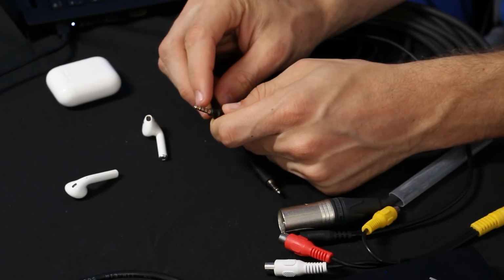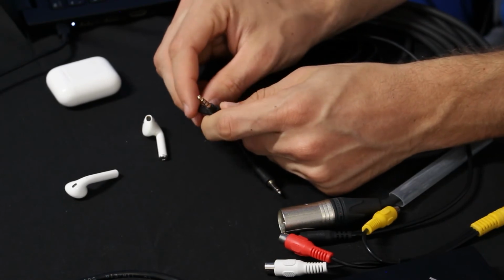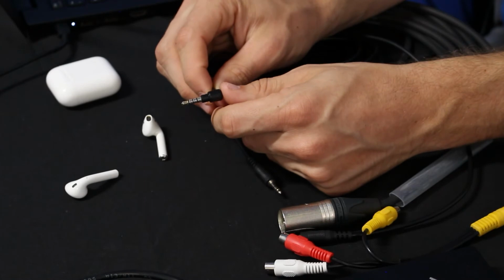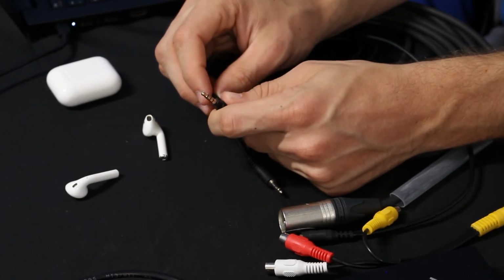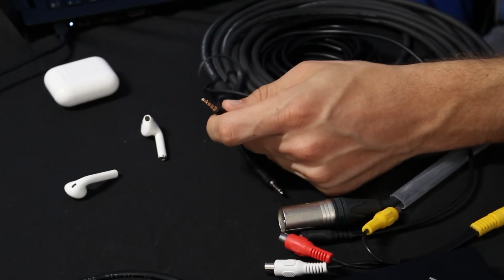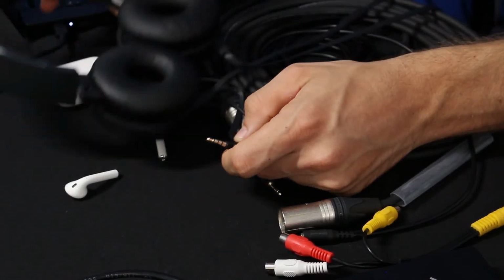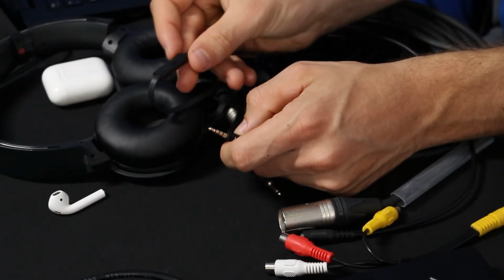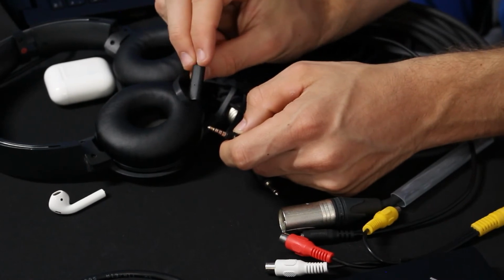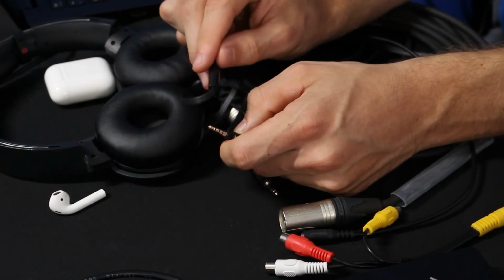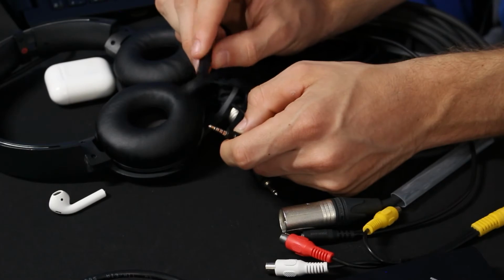So this is TRRS connection. So this is your standard headphone with microphone connection. So that comes on these headphones here. And these headphones have a little microphone pickup in them. Right there on the back, you can see it. It also has a mute button on the front of them.